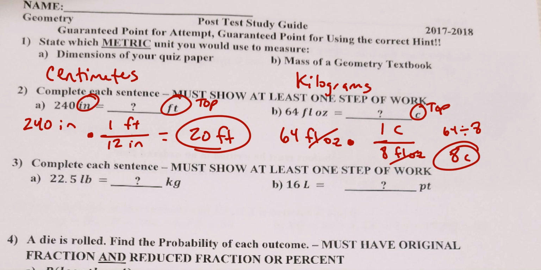22.5 pounds is how many kilograms? So I have 22.5 pounds times, I forgot my label. Let's check our hint page in case you're not sure. So look at my hint page, and I see that 1 pound is 2.2 kilograms. And that's not correct. This should say 1 kilogram equals 2.2 pounds.